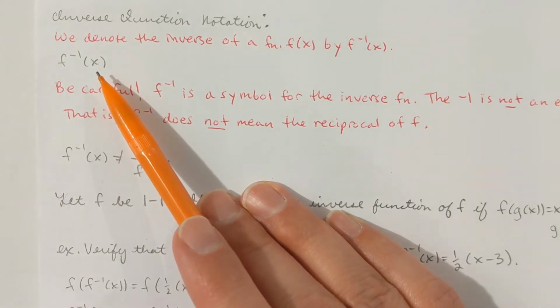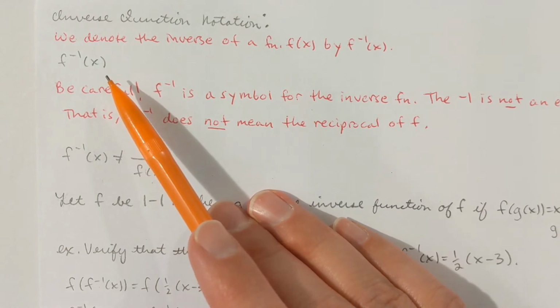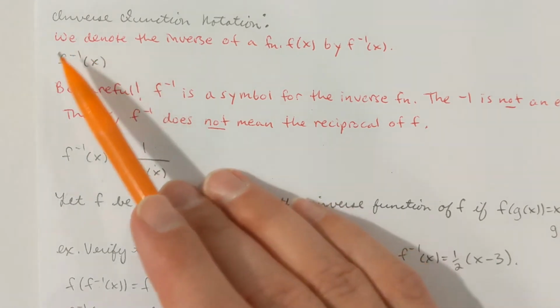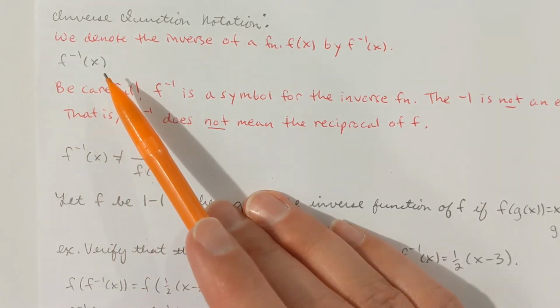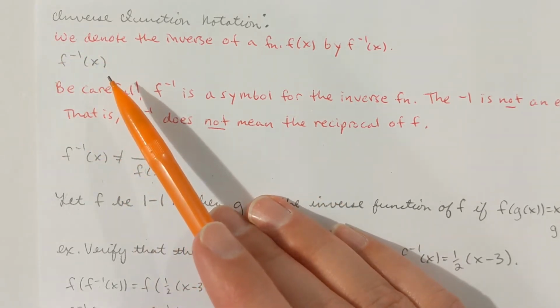If f is not 1 to 1, we wouldn't want to be doing anything with function notation if the inverse is not a function. All right, so you want to be careful about that. Sometimes it would be appropriate to use this notation, and sometimes it would not be. Of course, you only want to use the inverse function notation when you have a function that is 1 to 1.